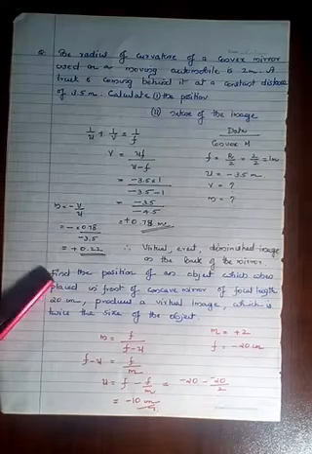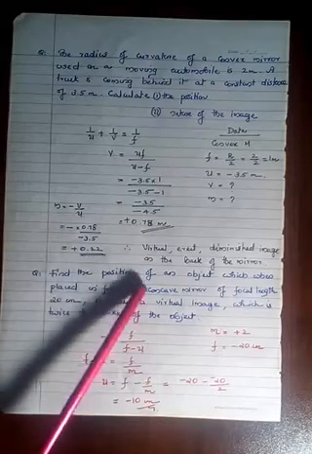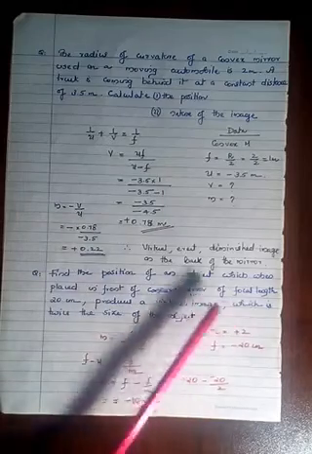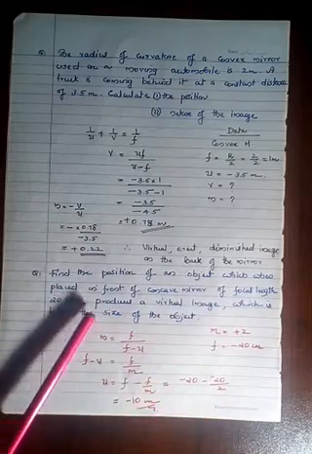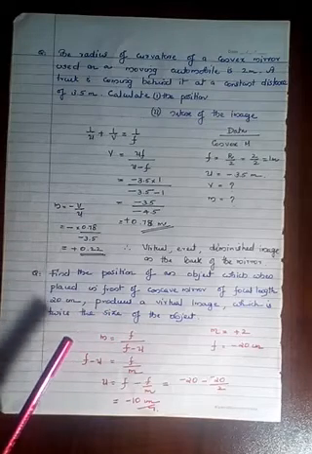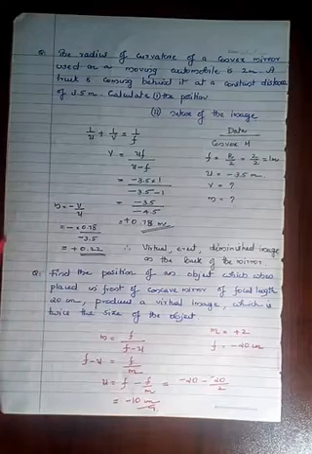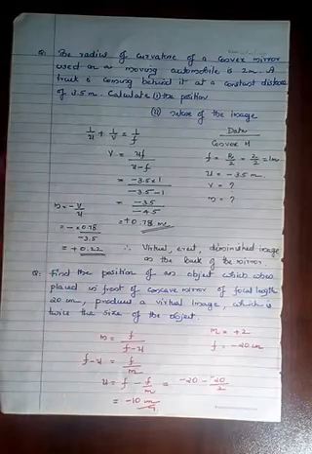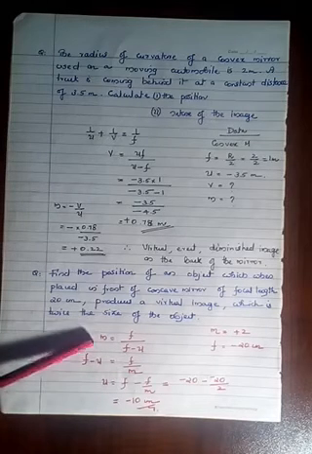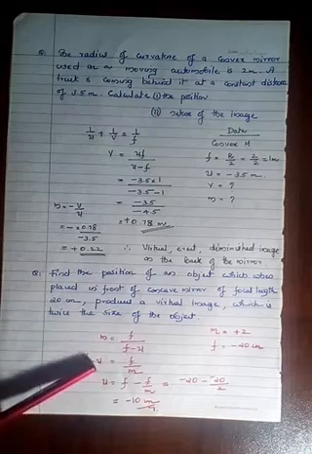See another question, a very good concept is involved. Find the position of an object which when placed in front of a concave mirror of focal length 20 centimeter produces a virtual image which is twice the size of the object. So the magnification is given, focal length is given, but we have to find the position of the object u. You can use the very good relation m = f/(f - u), but we need to find what is u.